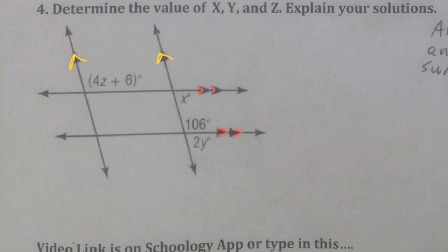So there's a few ways you can attack the question. You could find angle Y first. You could find angle Z first, or angle X. In this case, there's three ways to begin. Let's start by finding angle X.